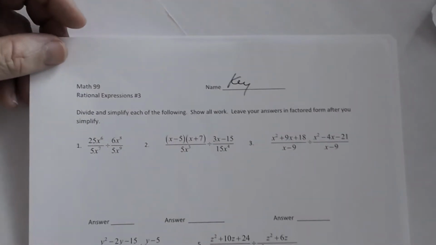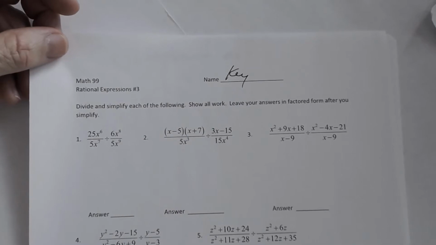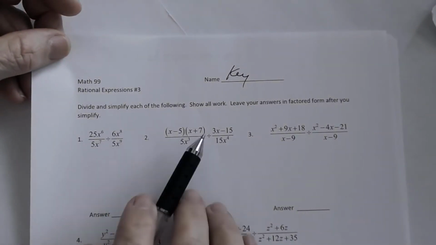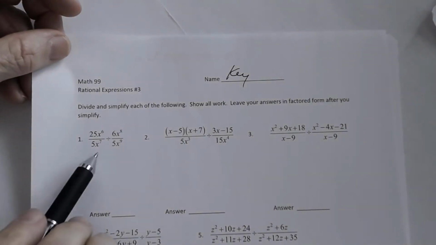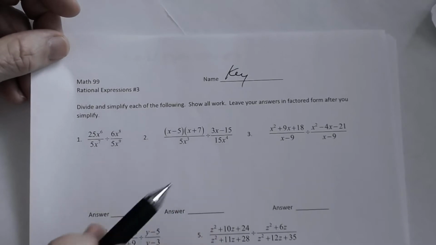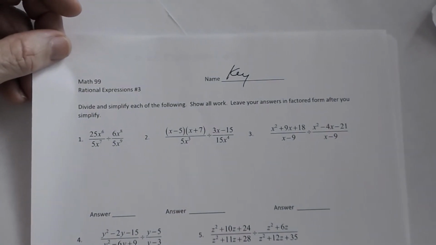Okay, so this is the key to rational expressions number 3, and in this worksheet you are dividing rational expressions. So remember, the first thing you have to do when dividing rational expressions is to change each of these to a multiplication problem. That's the first thing you need to show. Okay, so let's look at number 1.